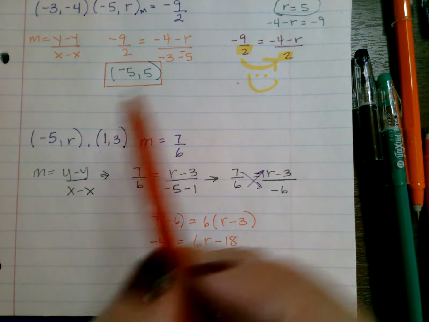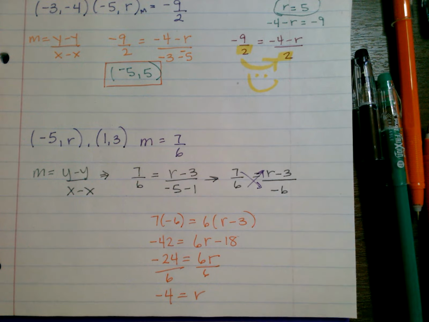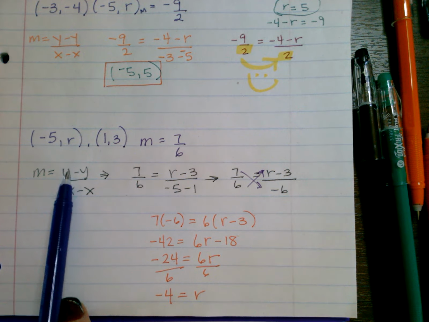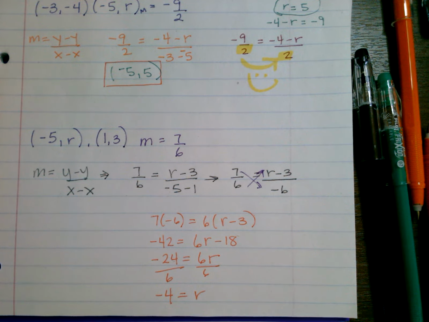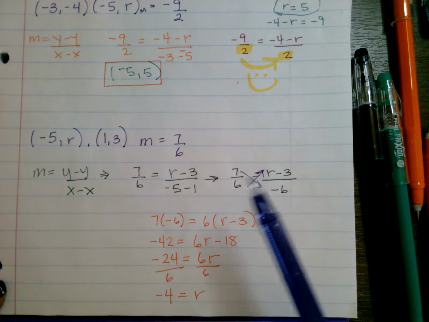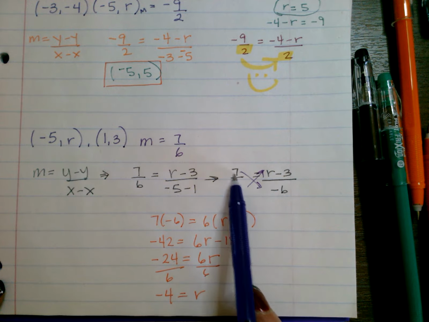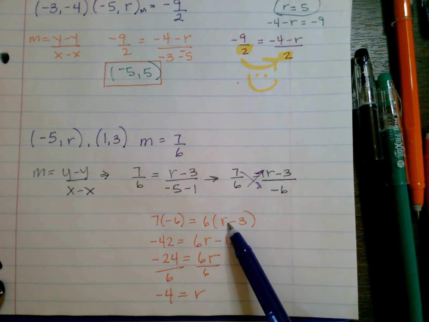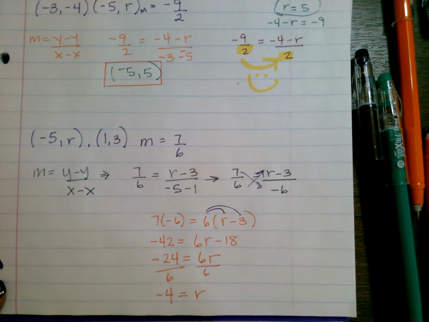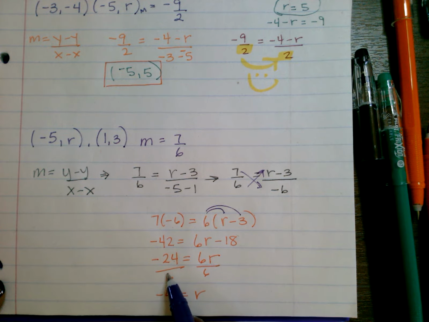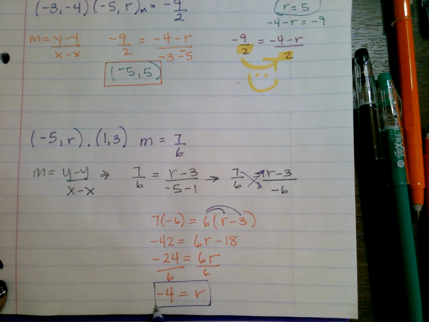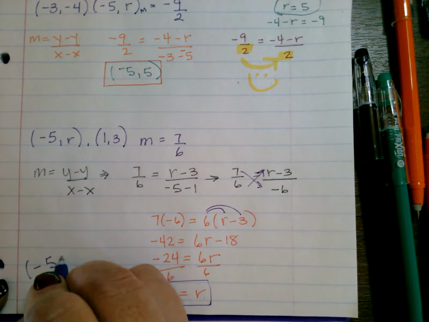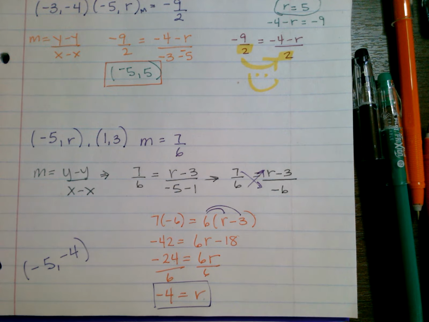I decided on the second one to show all my work in case I couldn't figure this out. This will work every time. I wrote the equation, substituted numbers I know for letters or variables. I did cross product, 7 times negative 6, 6 times the entire numerator. I distributed. I have a two-step equation. I solved. R is negative 4, so it would be the ordered pair negative 5, negative 4.